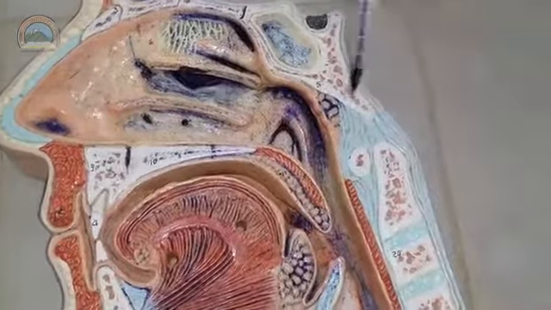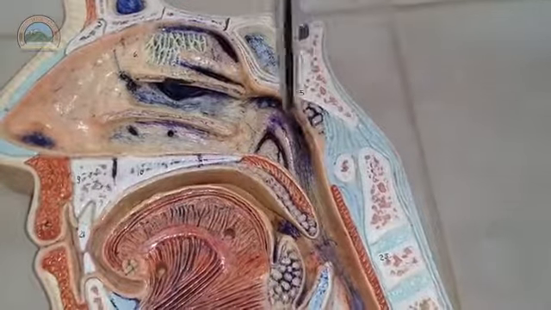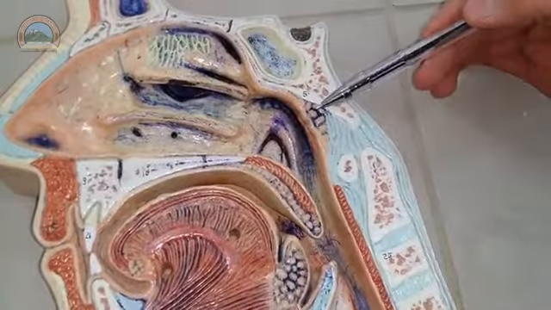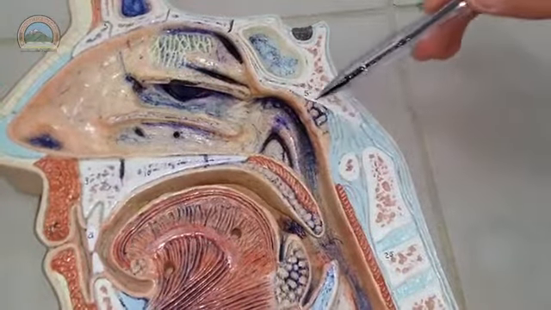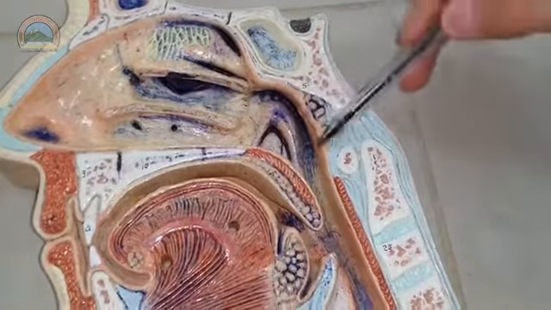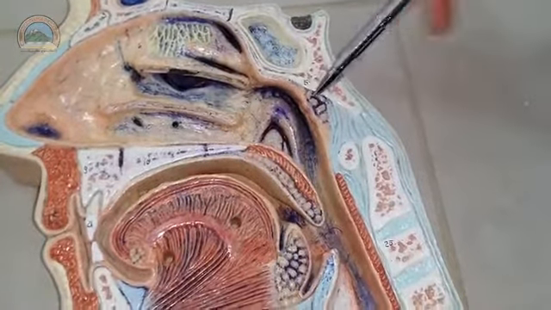On the uppermost aspect of the nasopharynx, we have the pharyngeal tonsils. This is the pharyngeal tonsils. When they enlarge, they are called adenoids.